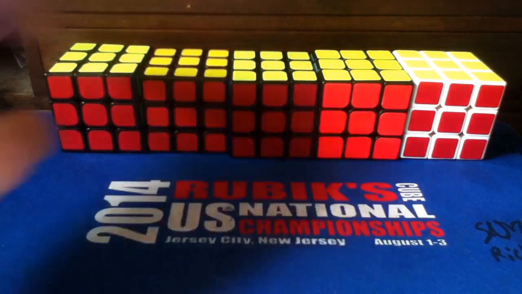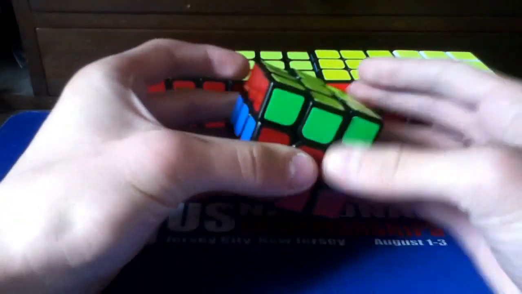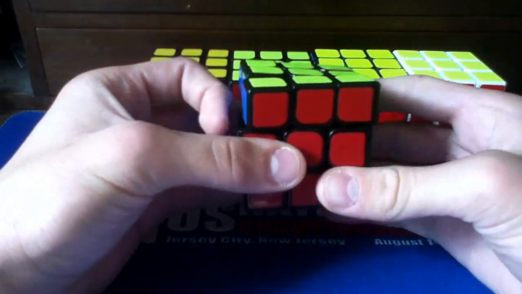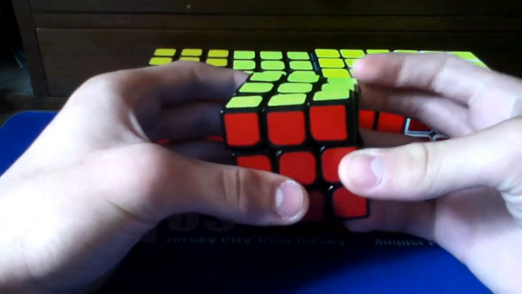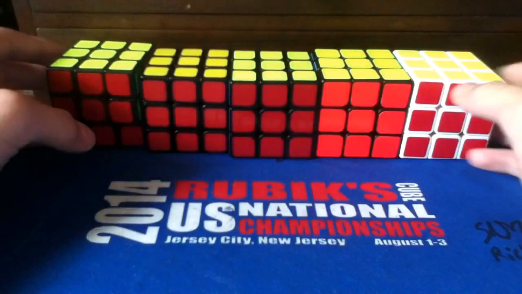Basically, what an AUF is after you finish a PLL, it's the move you do to finish the cube. So in my case, it was a U prime. It can be a U2, it can be a U, it can be a U prime. In some cases, it can be an R, but anyway.